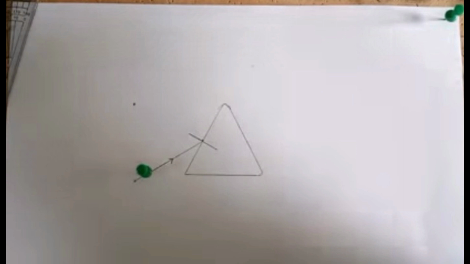For that, first of all we have to fix a sheet of paper on a drawing board by using drawing pins. Then we will keep the prism on the table and draw the outline of the prism. After that we remove it and draw a normal on one side of the prism as shown here. For getting the normal, we use a protractor, keep it on the center of this line and then mark the 90 degree here. So that will be the normal, right?